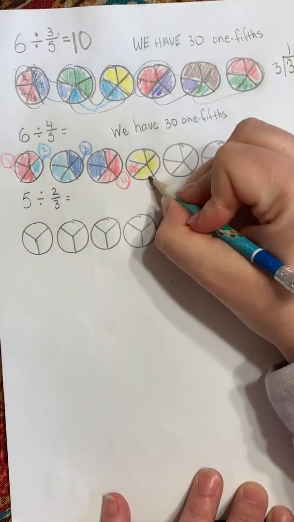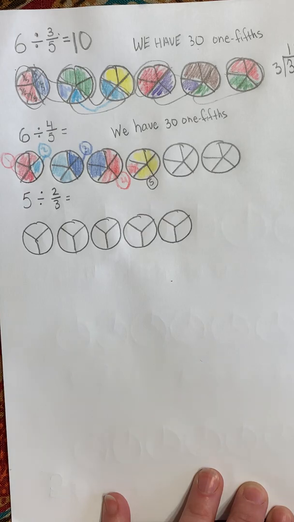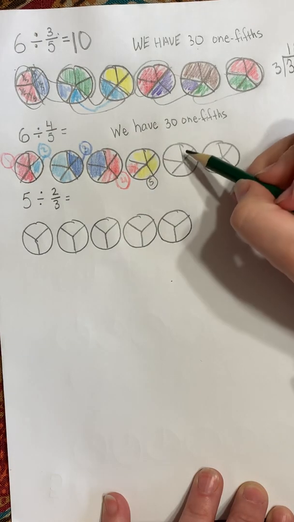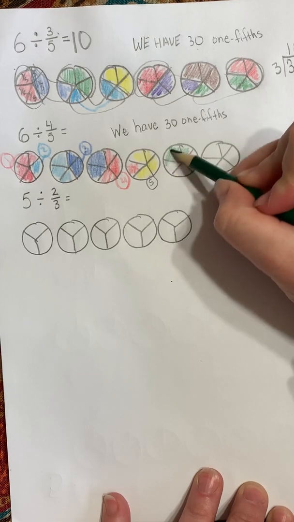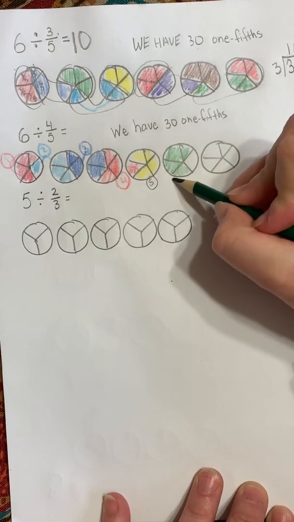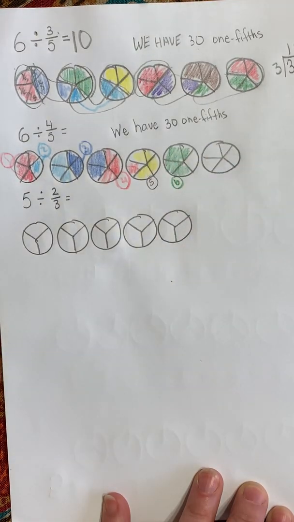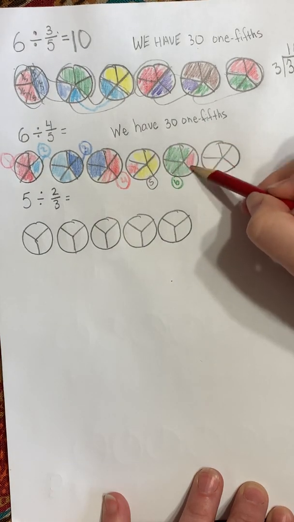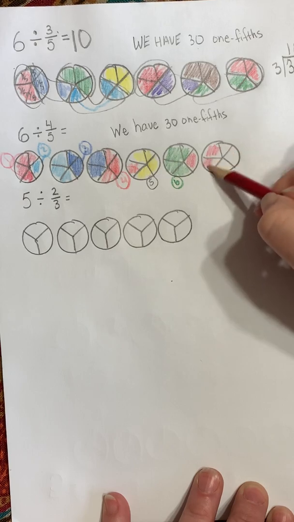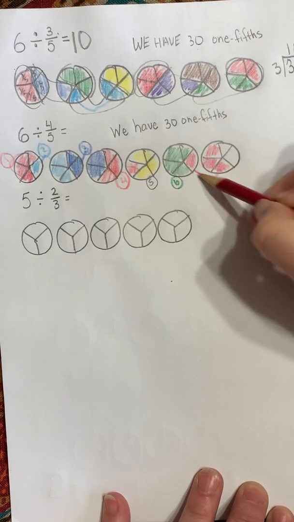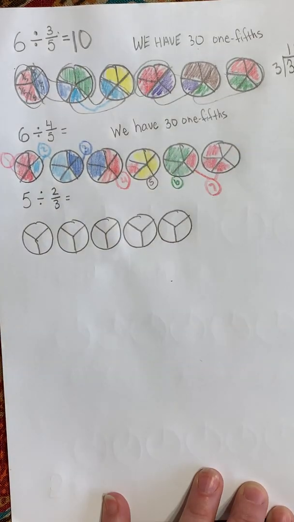There's 5 sets of 4/5. 1, 2, 3, 4. There are 6 sets of 4/5. 1, 2, 3, 4. There are 7 sets of 4/5.